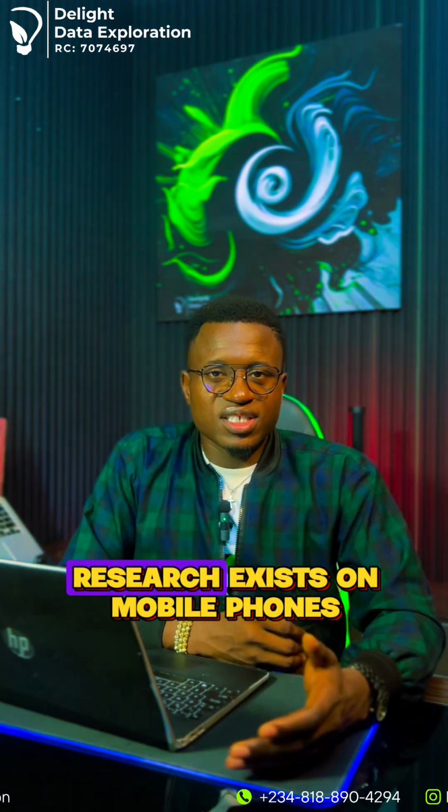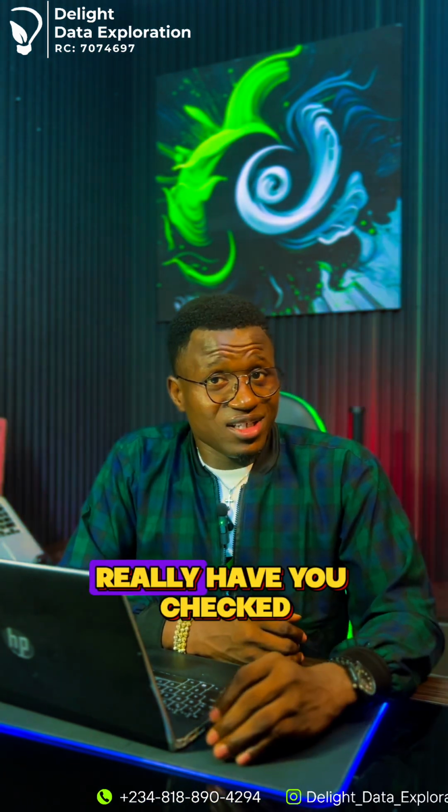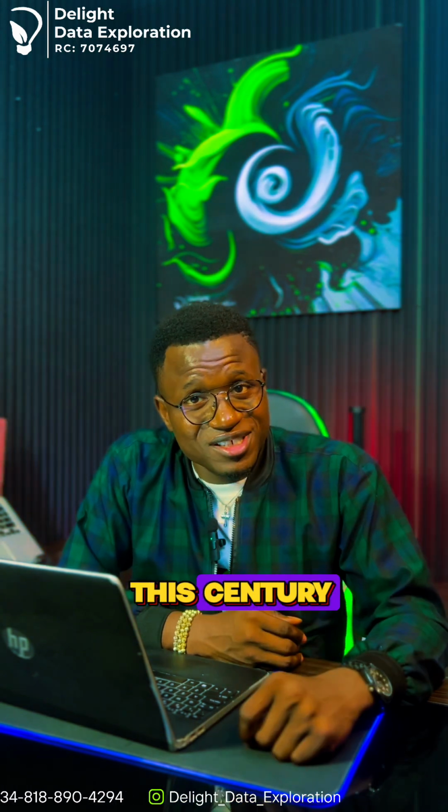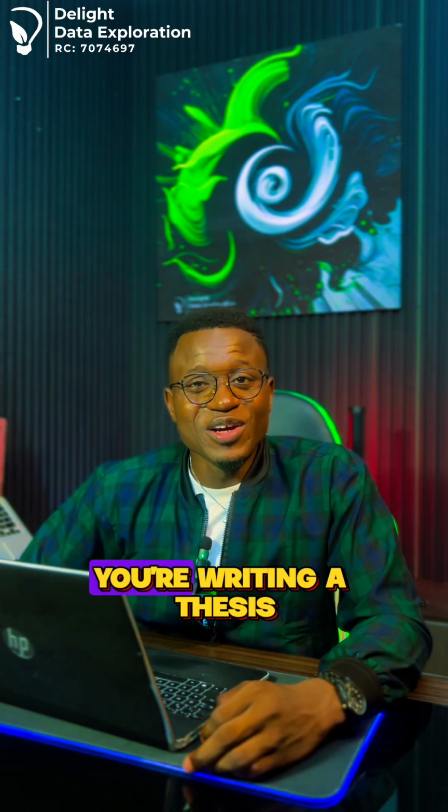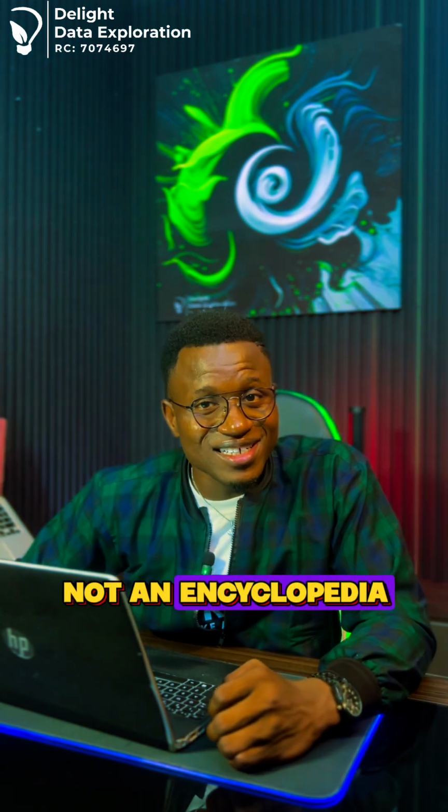Error number 2, the imaginary gap. You can say no research exists on mobile phones. Really? Have you checked this century? Error number 3, the gap overload. Here you find about 47 different gaps and you're trying to solve them all. Calm down. You are writing a thesis, not an encyclopedia.